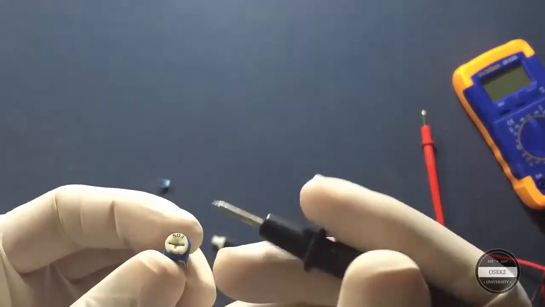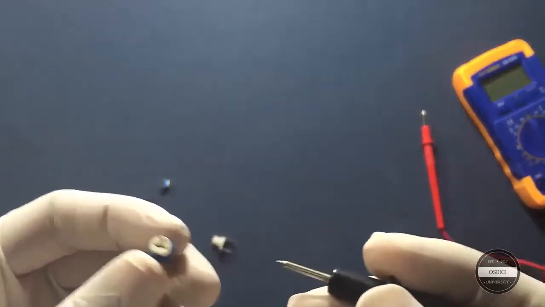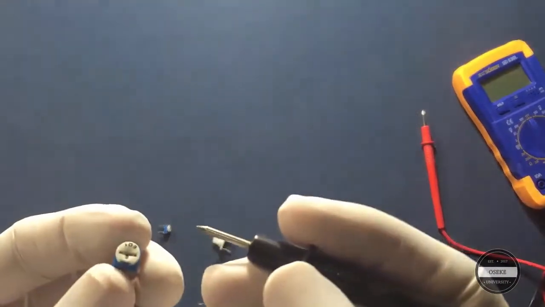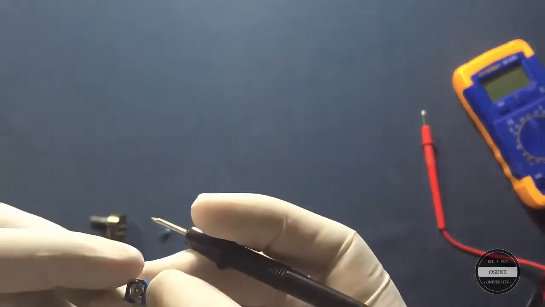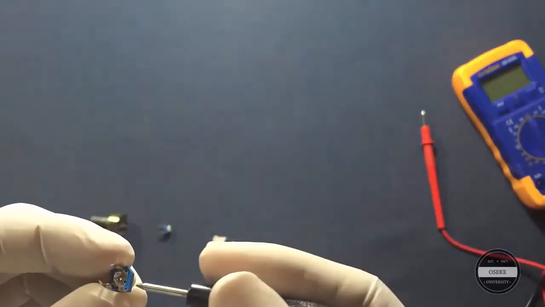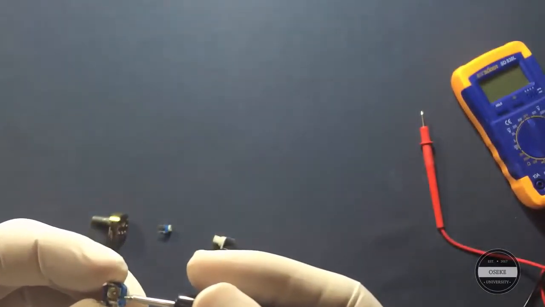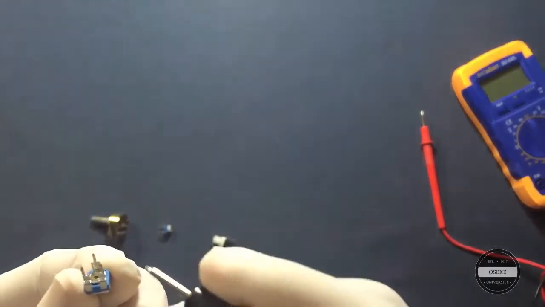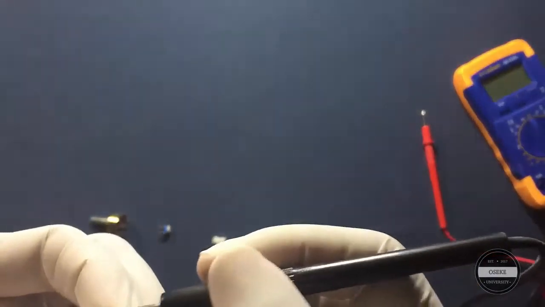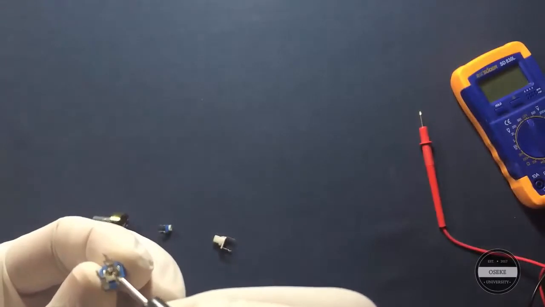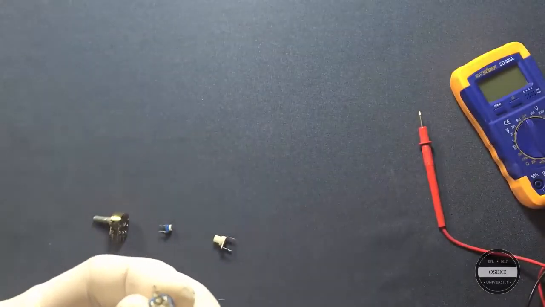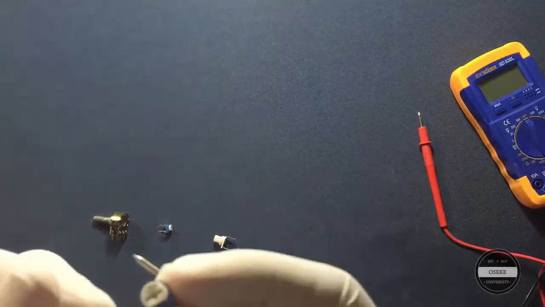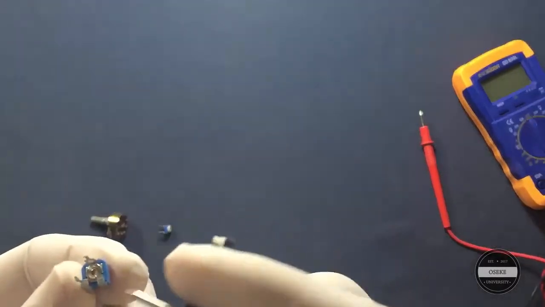You see this 503, for example, or let's start with the 103. Remember, every potentiometer or variable resistor has 3 pins, right? So now, out of these 3 pins, this type is very common. It's very common.